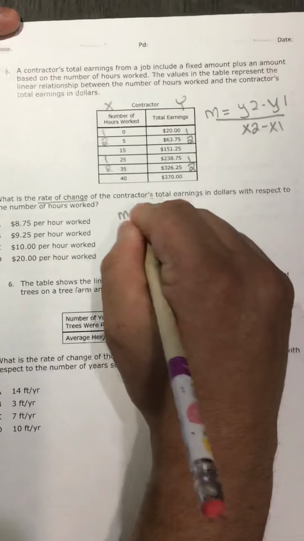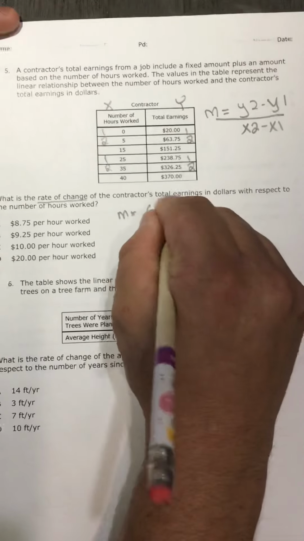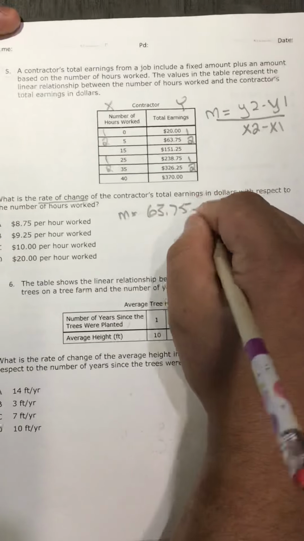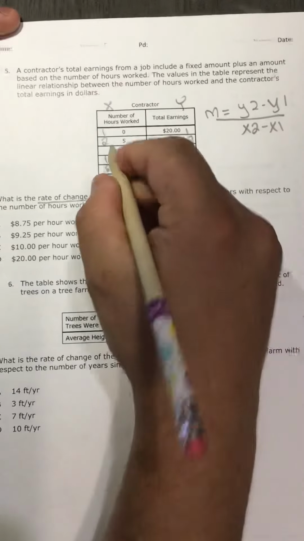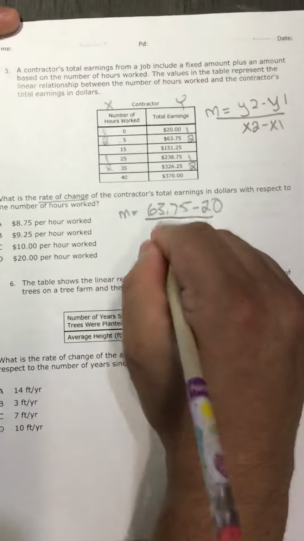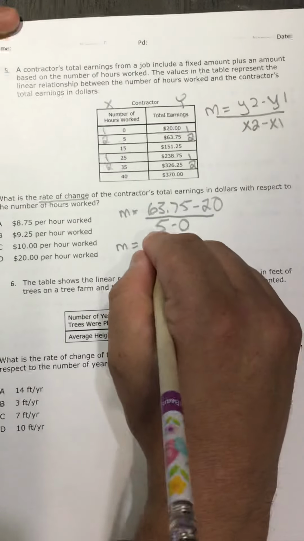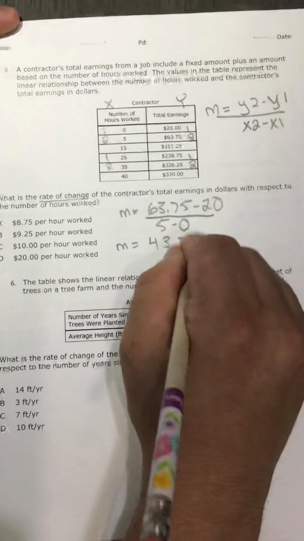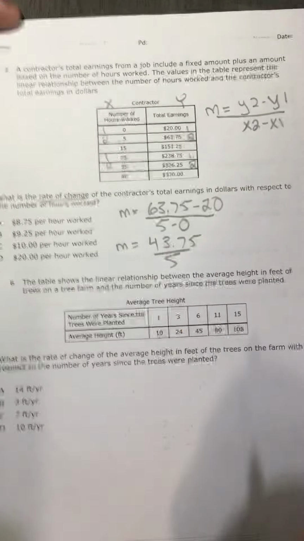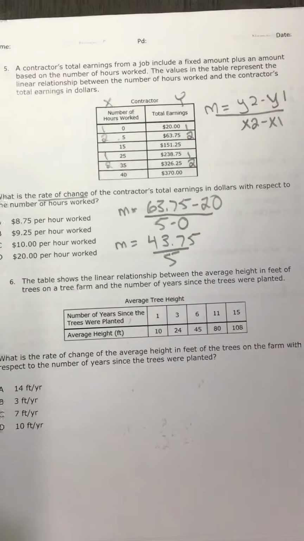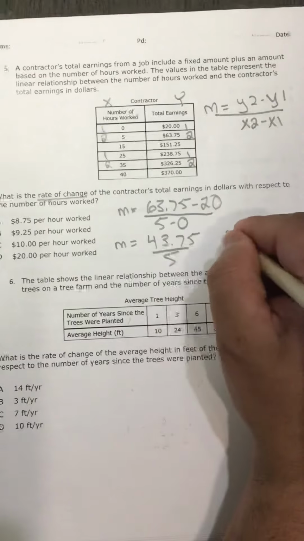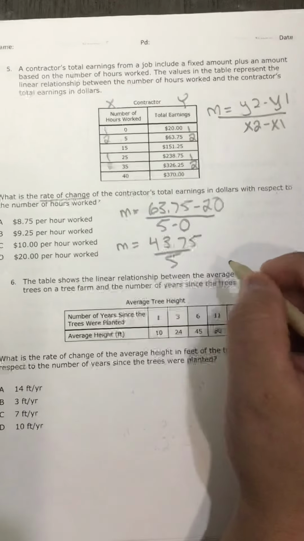M equals 63.75 minus 20 over 5 minus 0. This gives us M equals 43.75 over 5. Sustituyendo todo eso en nuestro calculador, respuesta nos daría 43.75 arriba 5.